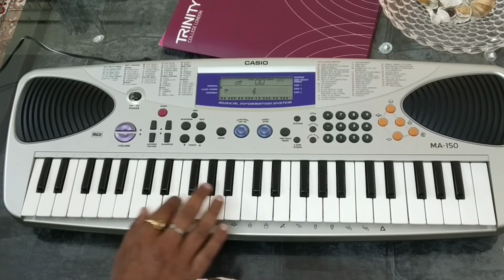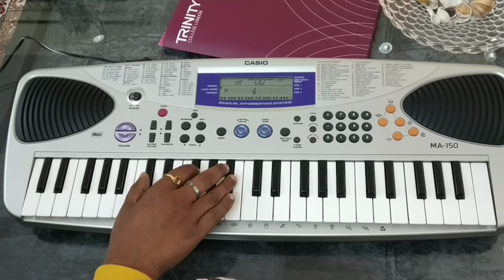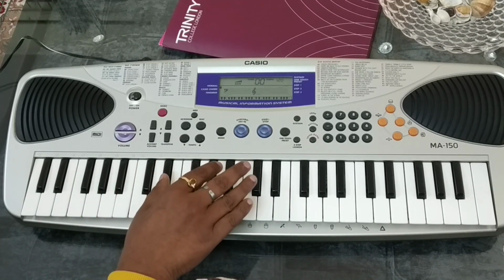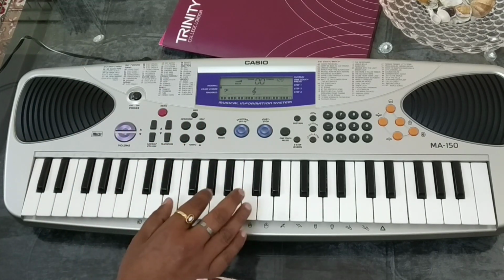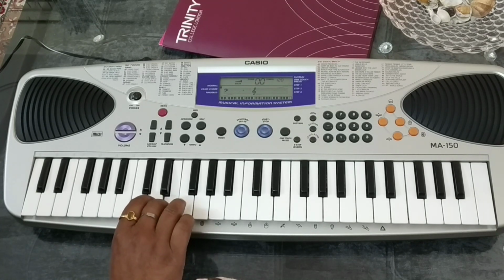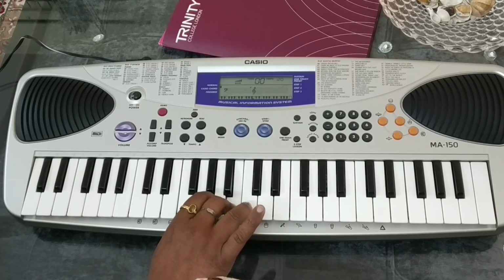But we are not going to play like this. We are going to play sa re ga ma pa dha ni sa, but these keys are also useful, which are used in between when you play different songs, different scales. These keys will be used, which will be in the next lessons. Right now we are going to play this C, D, E, F, G, A, B, C.